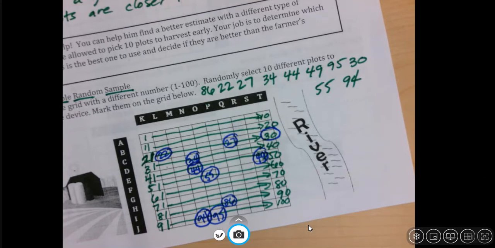Okay, so Hussein, you can just write down these numbers right now so that when I go on, you can come back and circle them. See how they're on top of the grid? It says 86, 22, 27. 34, 44, 49. All right. 95, 30, and then 55, 94. Then you divide and circle those.